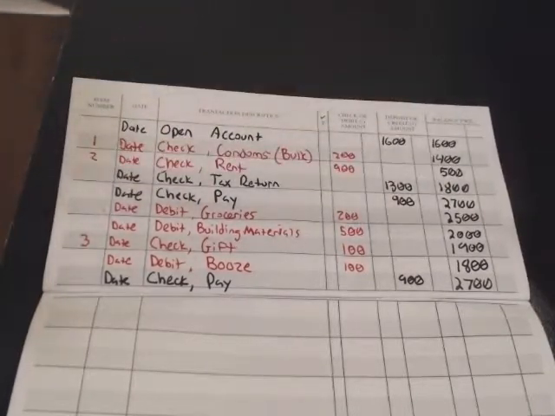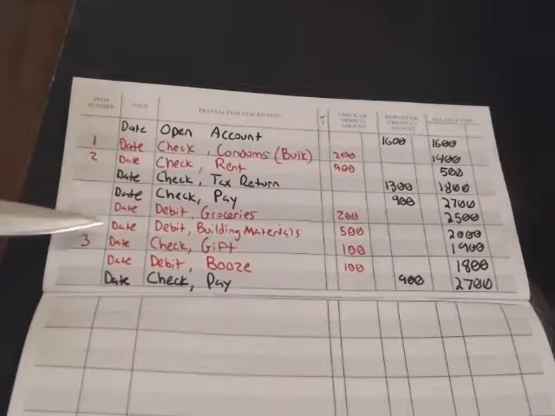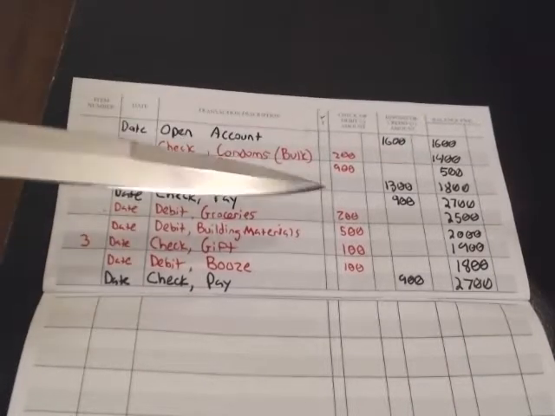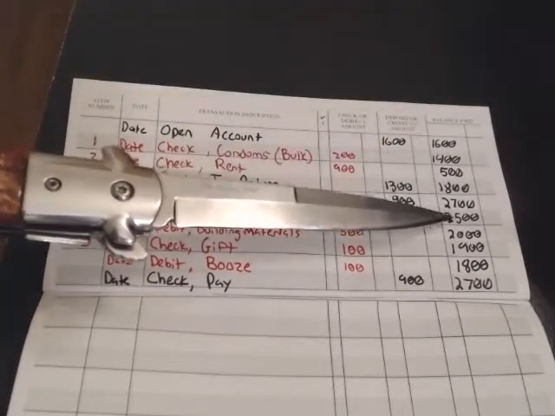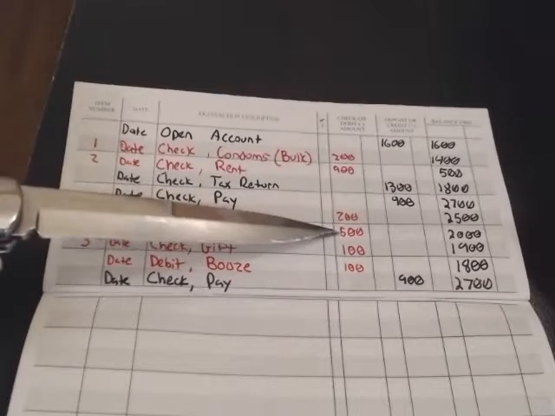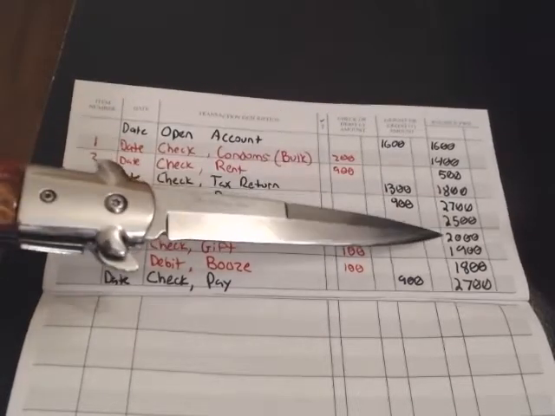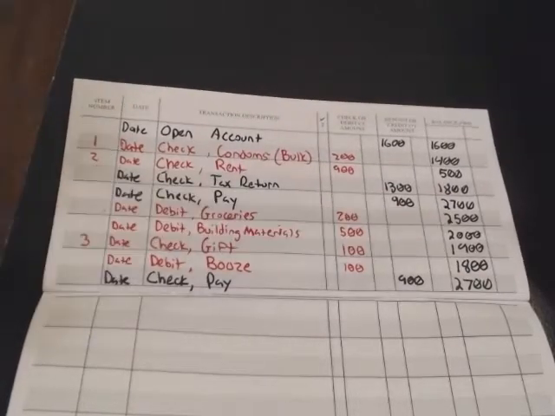He's doing some minor renovations, maybe adding a stripper pole in his living room. So a debit on his card for building materials in the total of $500. $2,500 minus $500, forward balance $2,000.